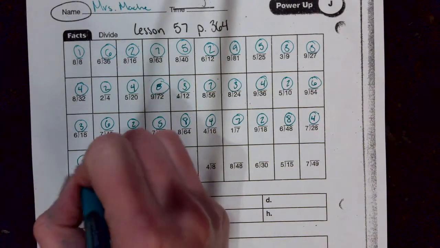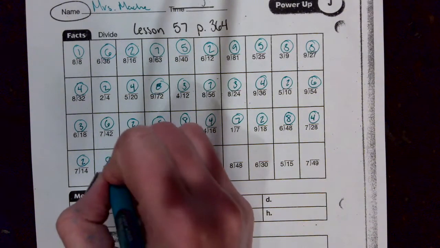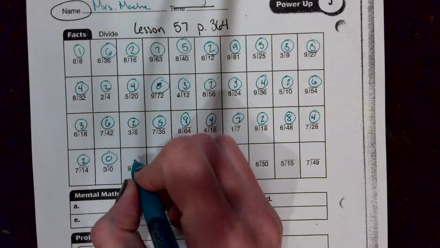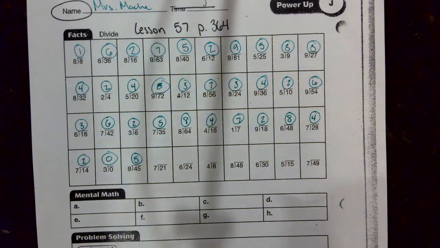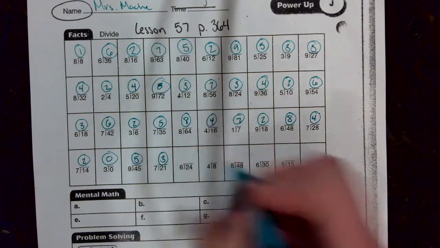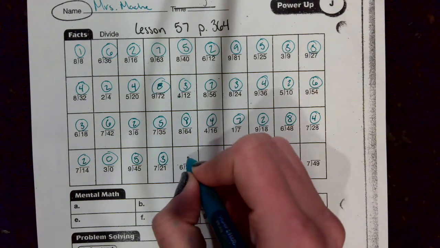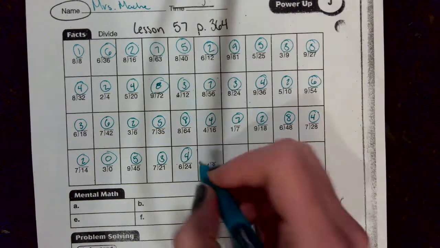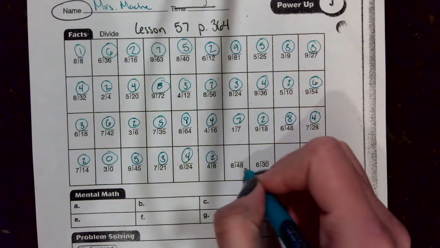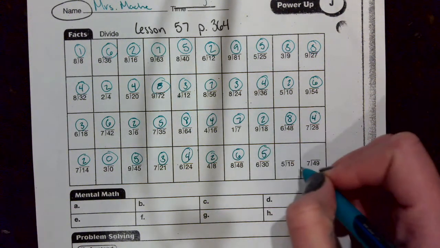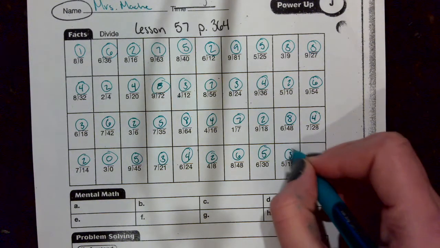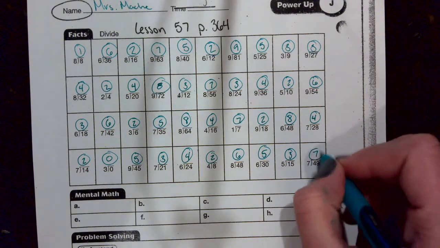14 divided by 7 is 2. 0 divided by 3 is 0. 45 divided by 9 is 5. 21 divided by 7 is 3. 24 divided by 6 is 4. 8 divided by 4 is 2. 48 divided by 8 is 6. 30 divided by 6 is 5. 15 divided by 5 is 3. 49 divided by 7 is 7.